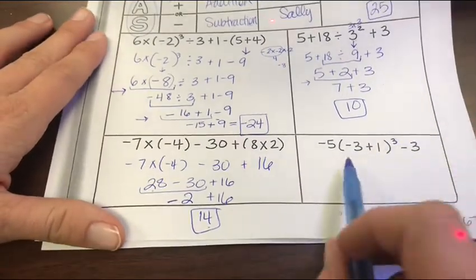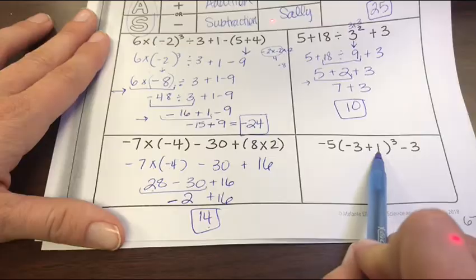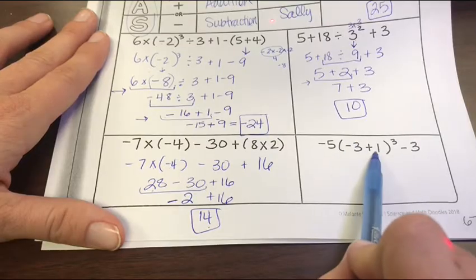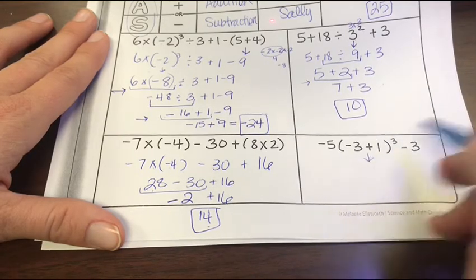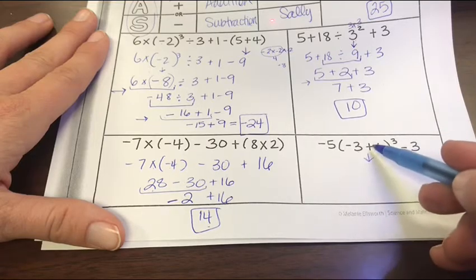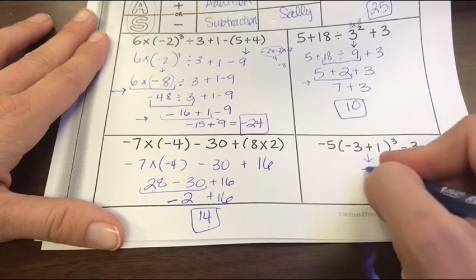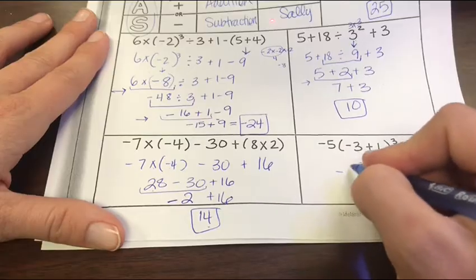All right, last one. We have negative 3 plus 1 inside the parentheses. When you see something like this squished up to the parentheses, that means to multiply. They're getting you ready for algebra. So we're going to do what's inside the parentheses first. Negative 3, move 1 to the right on the number line, and we're at negative 2. Copy everything else down.